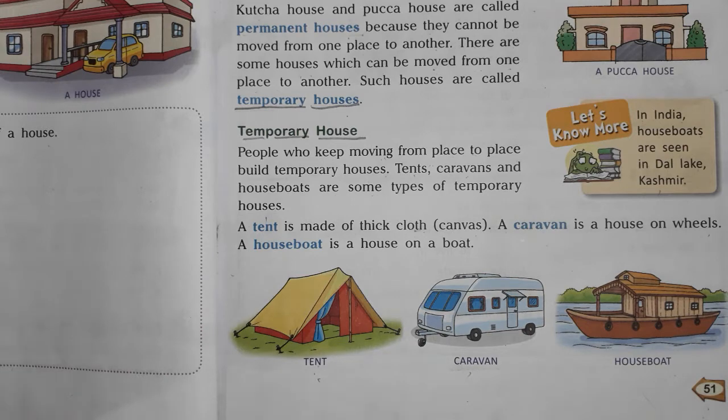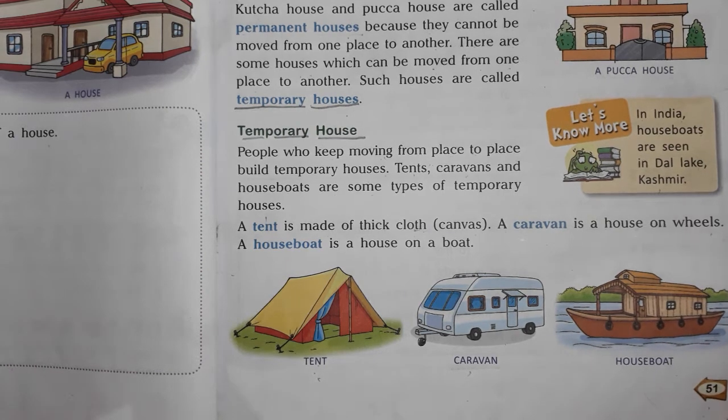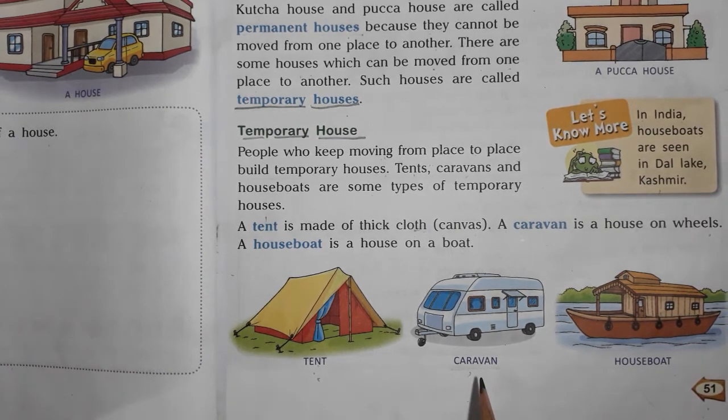People who go for vacations or who travel a lot take a caravan house and spend a few days there, and after some time they go back to their place. So it is a type of temporary house.